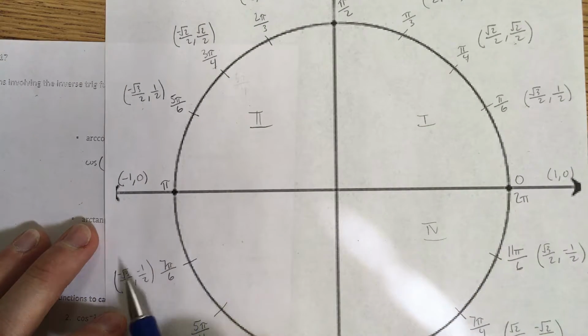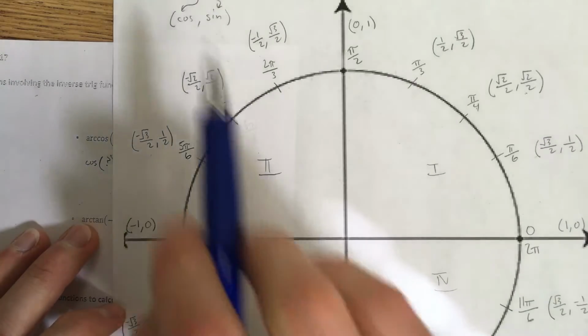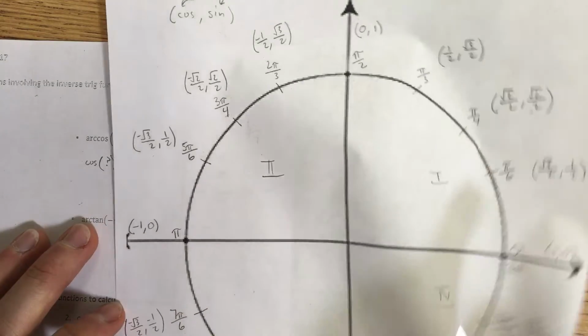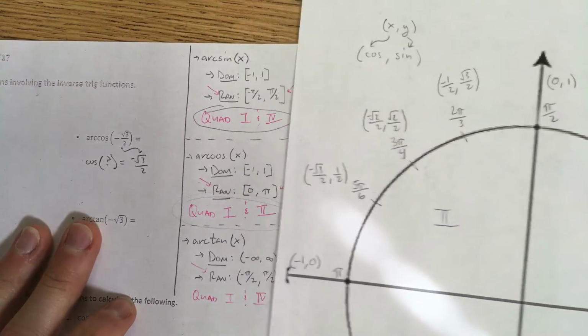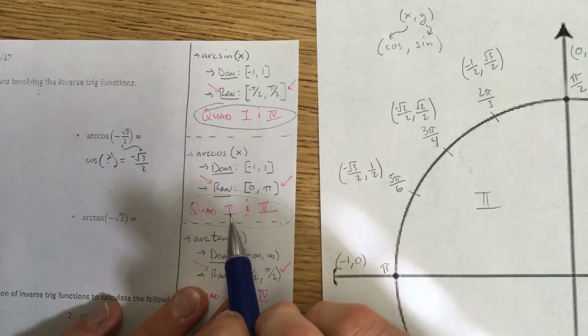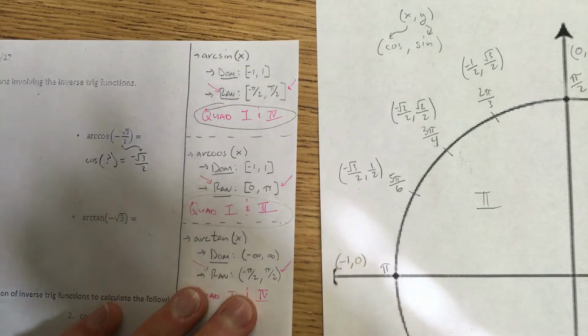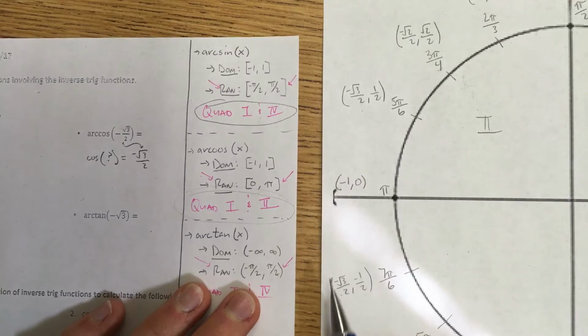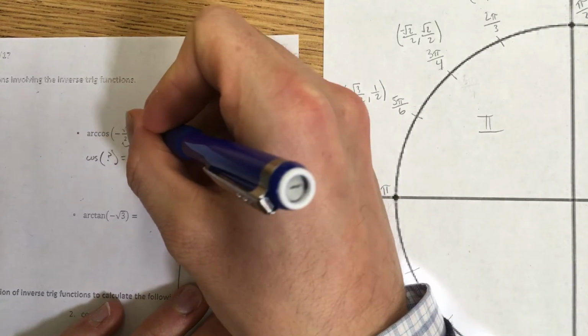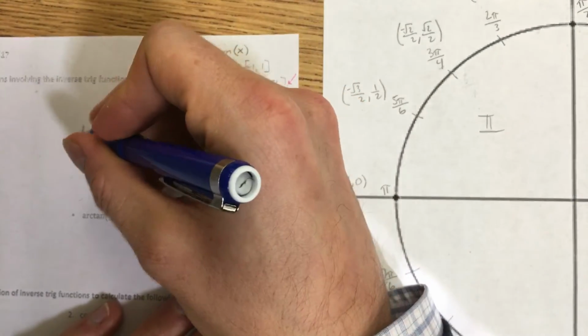However, it could also be 7 pi over 6 because I have a negative square root of 3 over 2 there as well, since cosine is the x value. But, again, arc cosine, we only look in quadrants 1 and 2. So because 7 pi over 6 falls in quadrant 3, we ignore this. So our solution is 5 pi over 6.